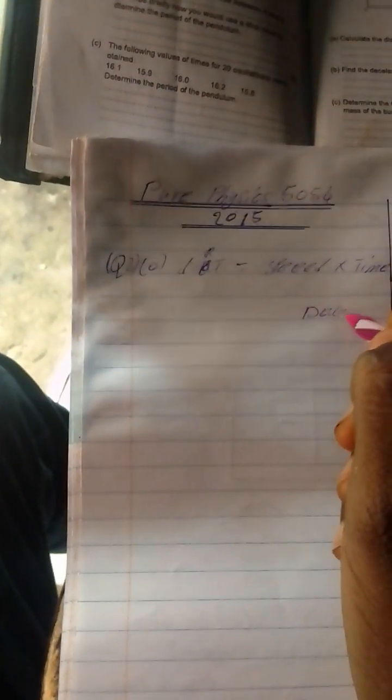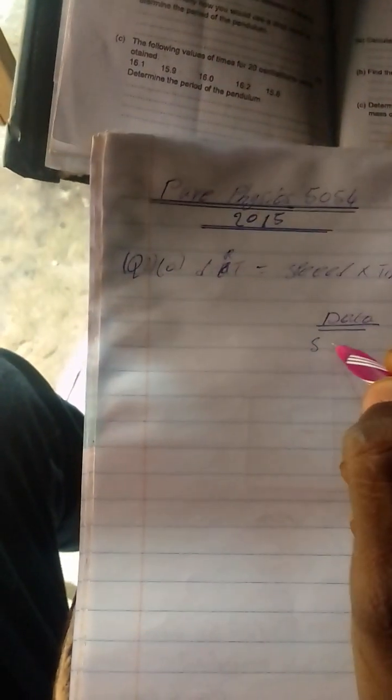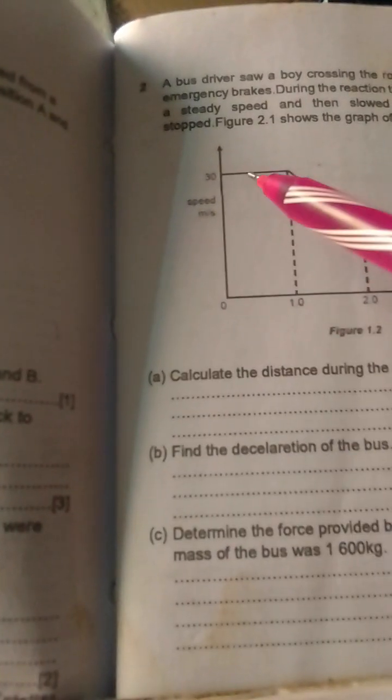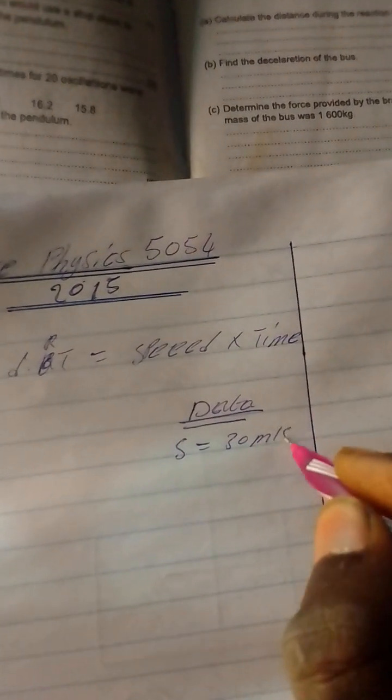So data is very important. Collect the data using the diagram. The speed that has been given here is 30 meters per second. That's our speed. Then our time. How do we find our time?